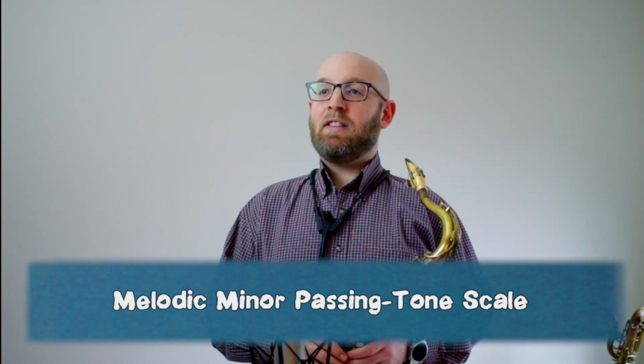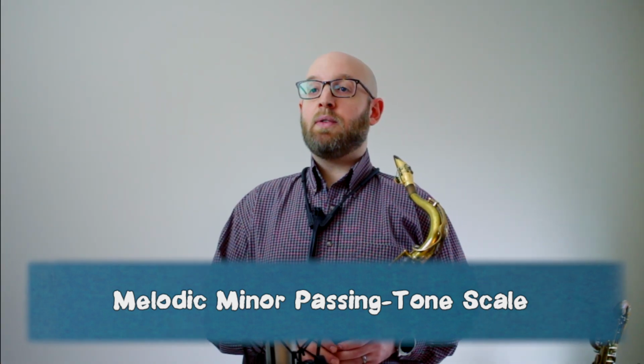To begin, in jazz theory, we disregard the descending alterations to the melodic minor scale, since we consider the descending portion of the scale to be an existing scale that's its own entity, the natural minor scale, also known as the Aeolian or the relative minor. For our purposes, we're only going to consider the ascending pitches for the melodic minor scale.